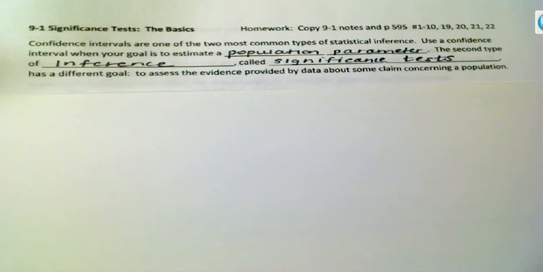The second common method of inference is called a significance test, and this allows us to weigh the evidence in favor of or against a particular claim. And that's what we're going to be studying in this chapter, chapter 9. We're going to be studying significance tests on proportions. A lot of these notes today, you're just going to fill in, so stop if you need to catch up, but I'm going to talk you through them. I'm pretty much just giving them to you already filled in.